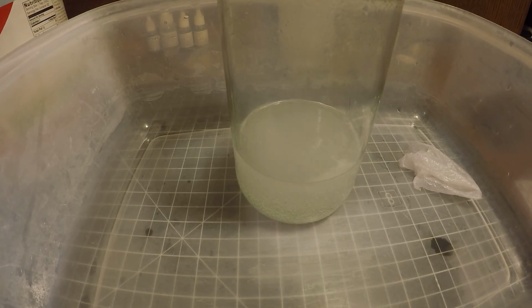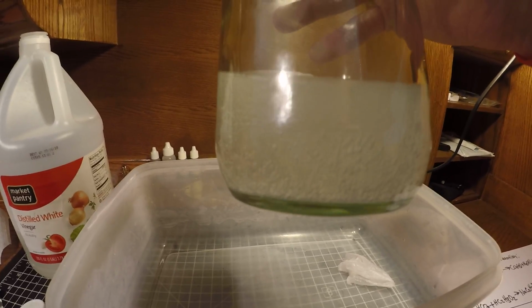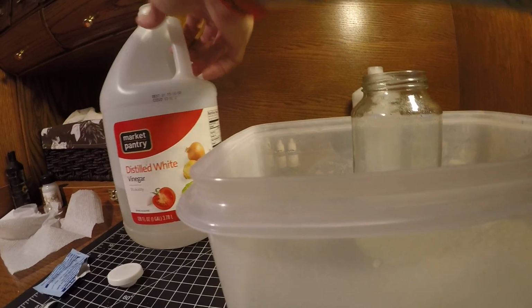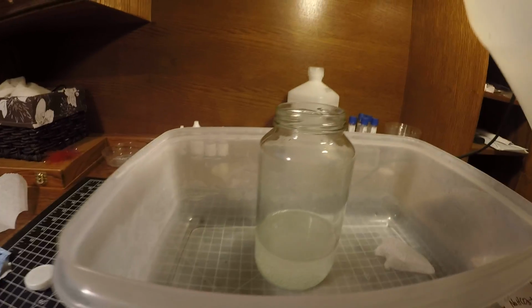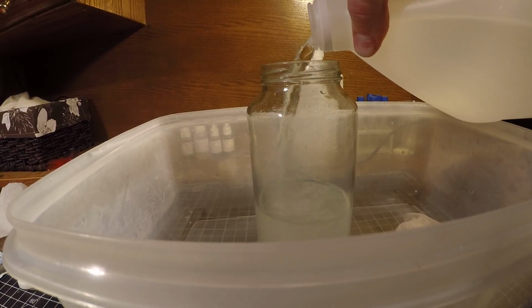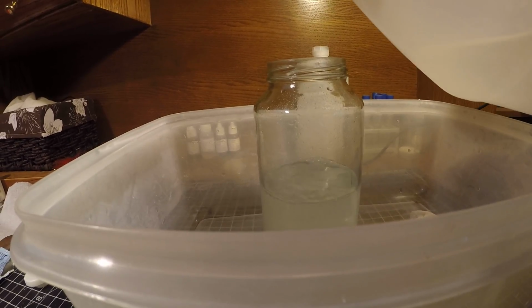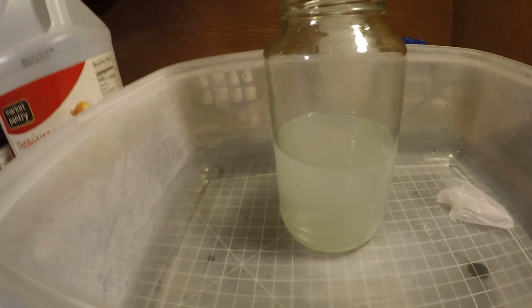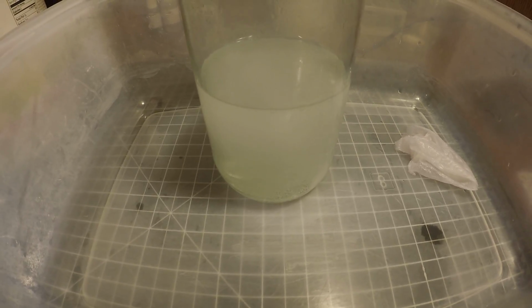So very similar to the Alka-Seltzer experiment, but it looks like my quantities are not up to par with the volcano reaction. So I'm going to add in more solution, and we're still getting a reaction going on there.